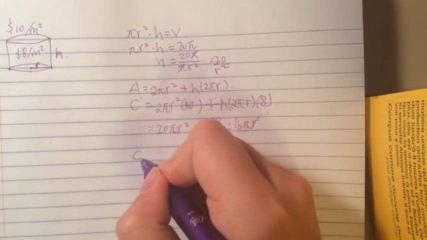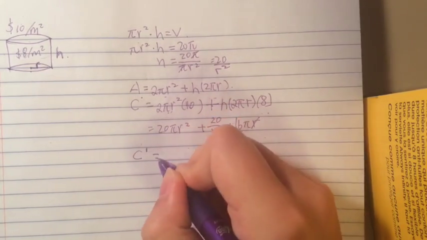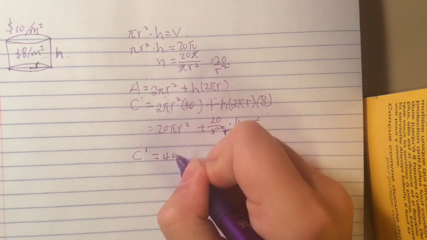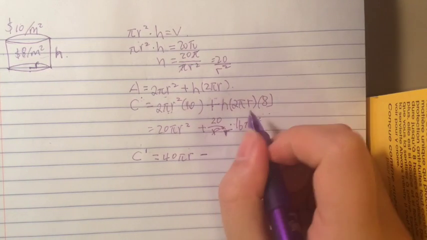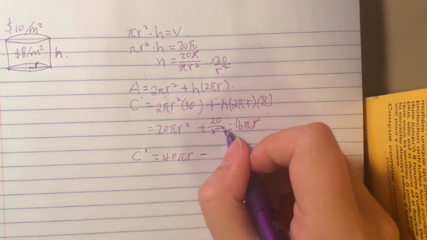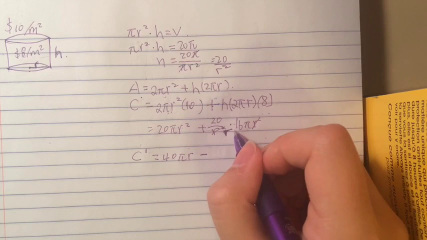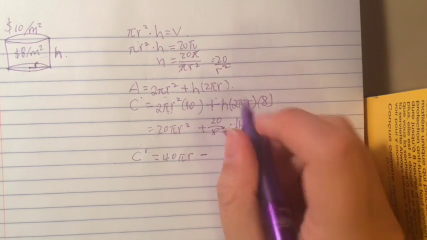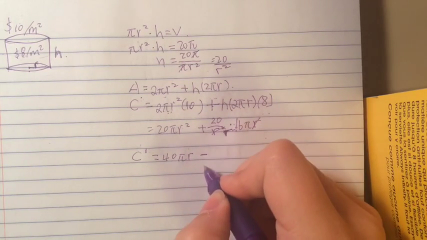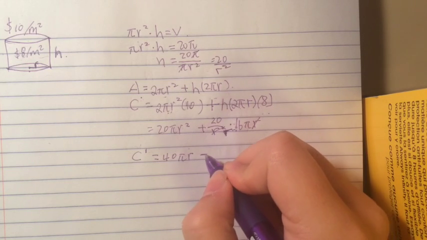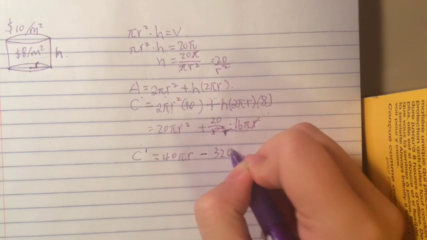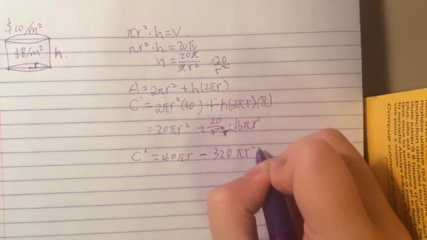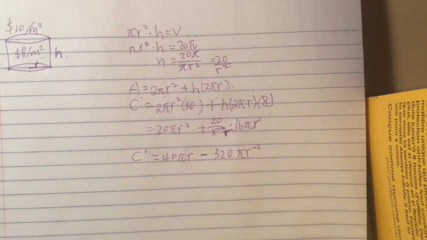And then we do the derivative of the function, which equals 40 pi r minus, because this r is in the denominator, so the derivative has a negative sign, so it becomes minus 320 pi r to the -2.